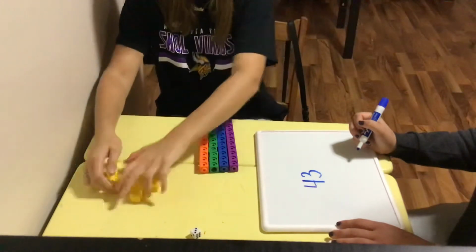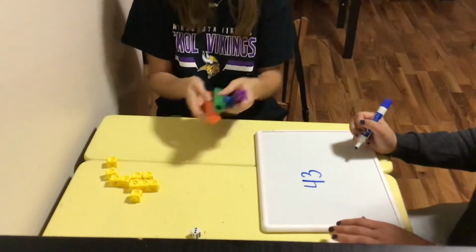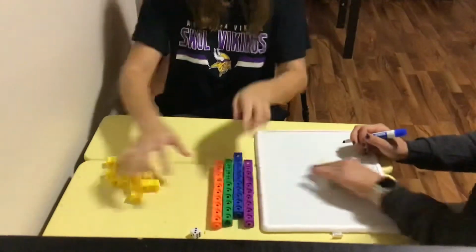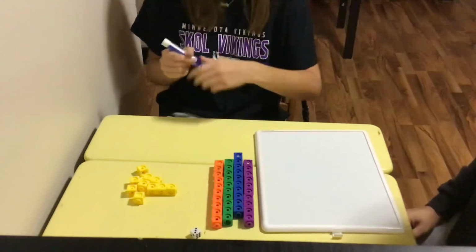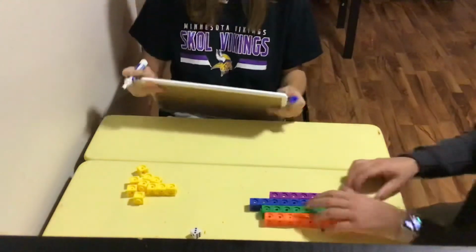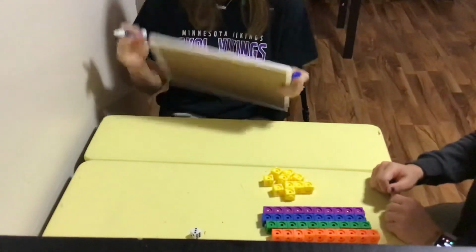Okay, now I'm going to write down a number and I'm going to have you figure out what the tens are with the cubes. All right, so you can use these cubes. Your number is going to be 37.